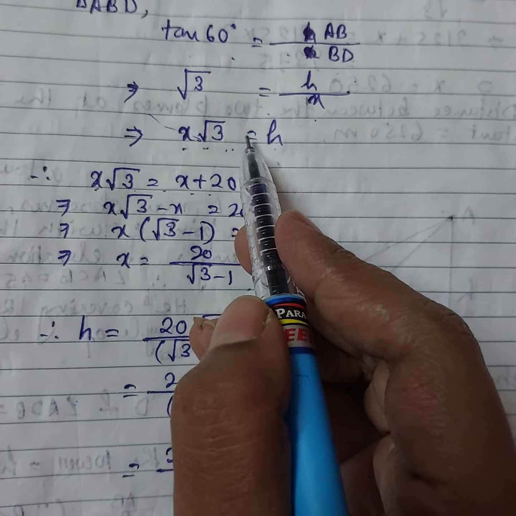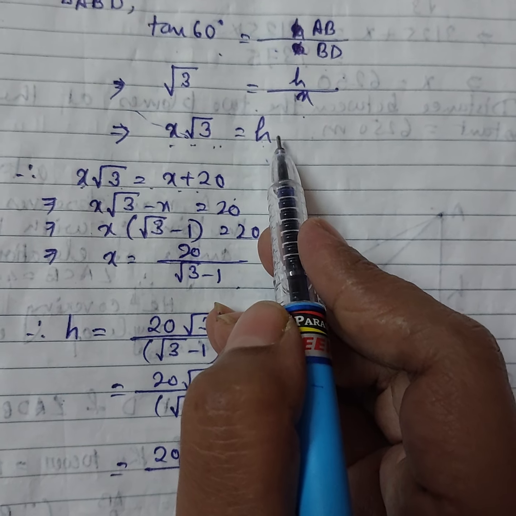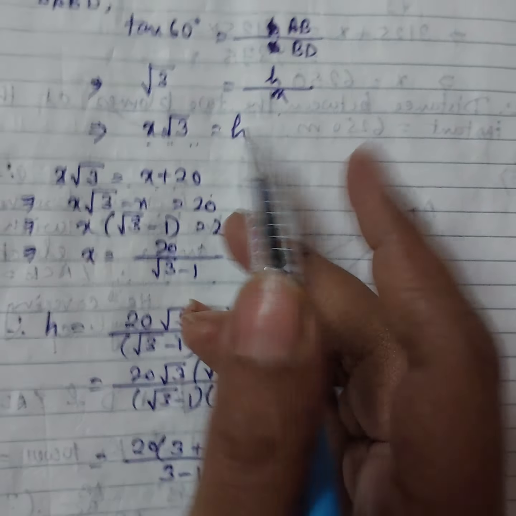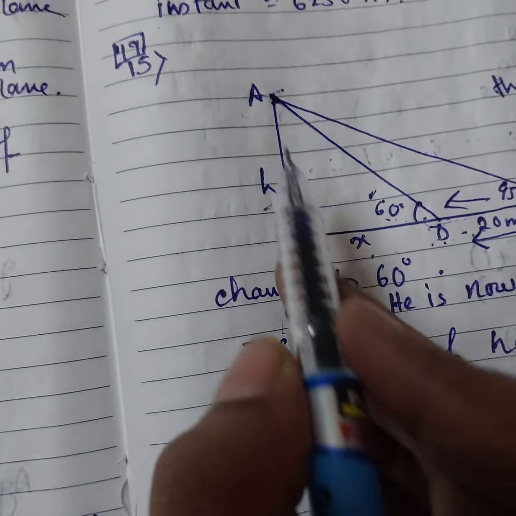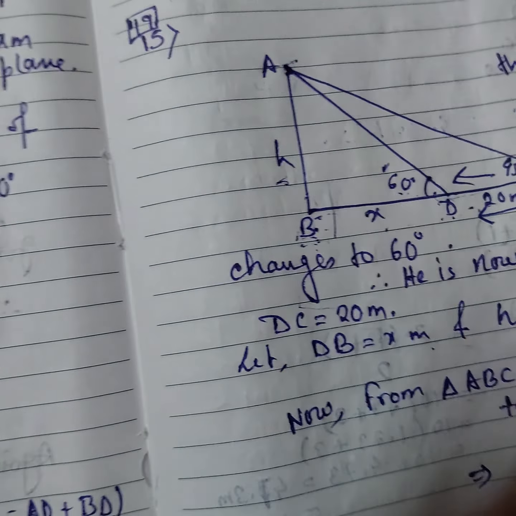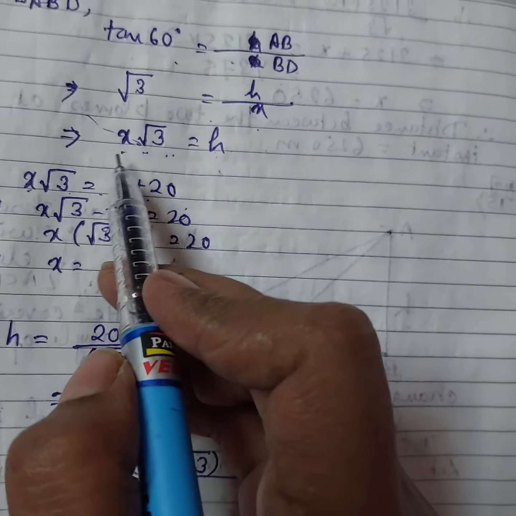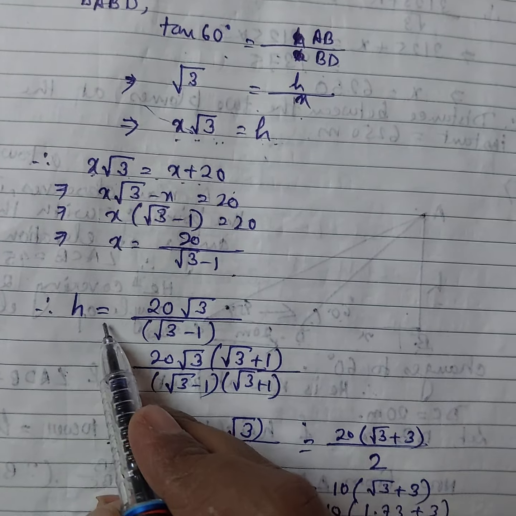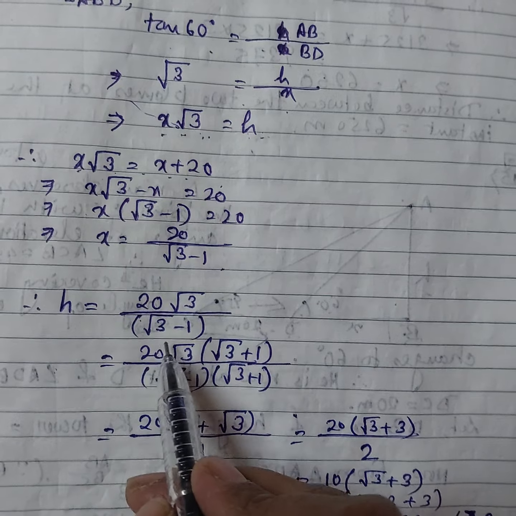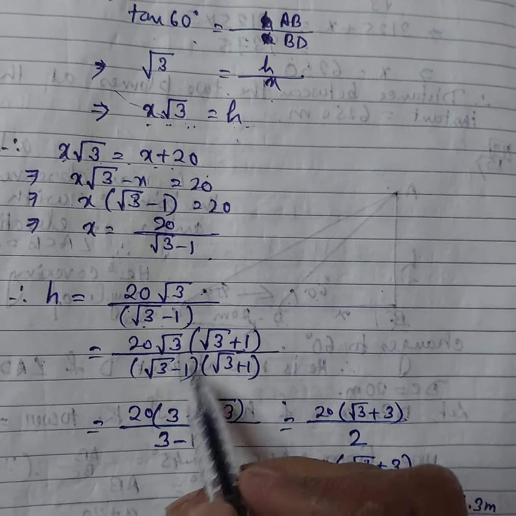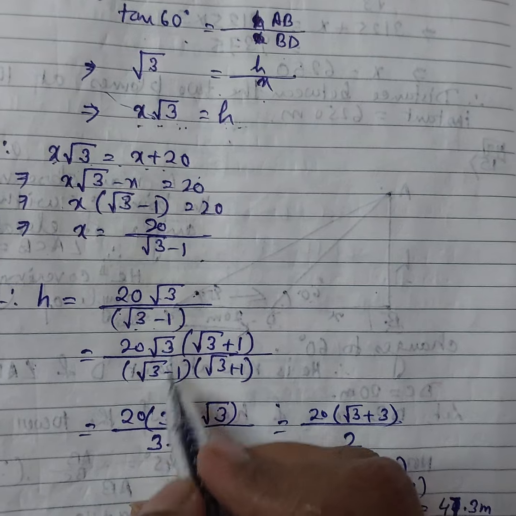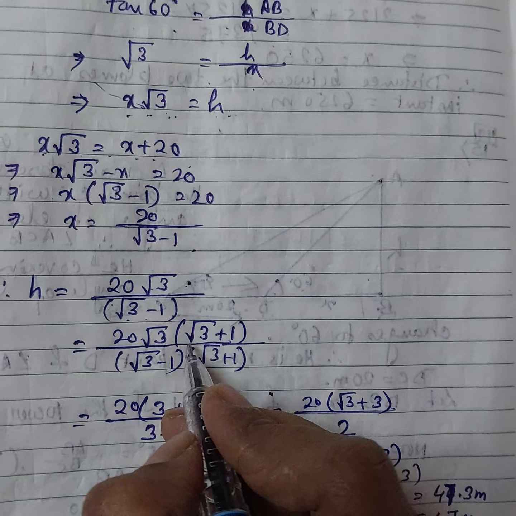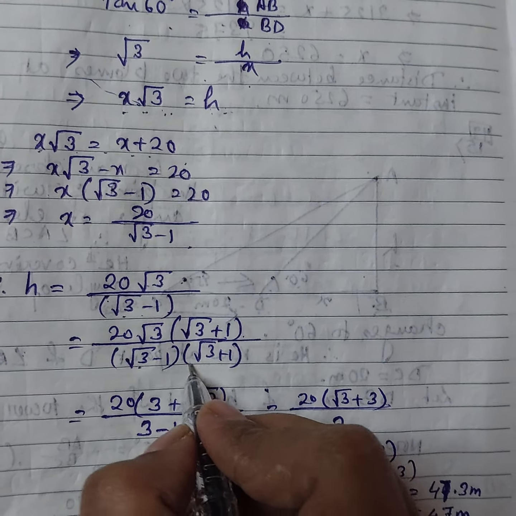We have to find the height of the tower, and the height of the tower is h. From here you can see x root 3 is equal to h. So h is equal to, putting the value of x, 20 by root 3 minus 1 into root 3. Now do the rationalization: 20 root 3 into root 3 plus 1, over root 3 minus 1 into root 3 plus 1.